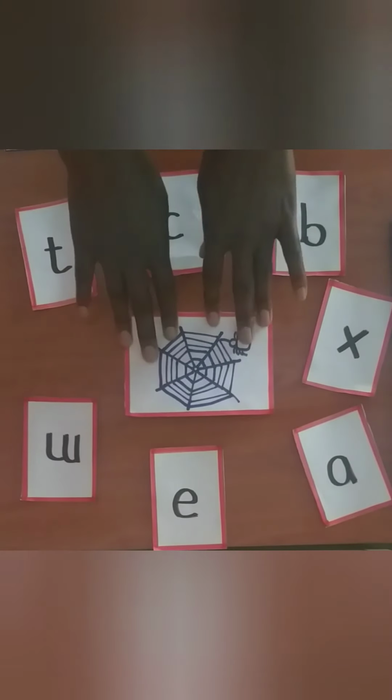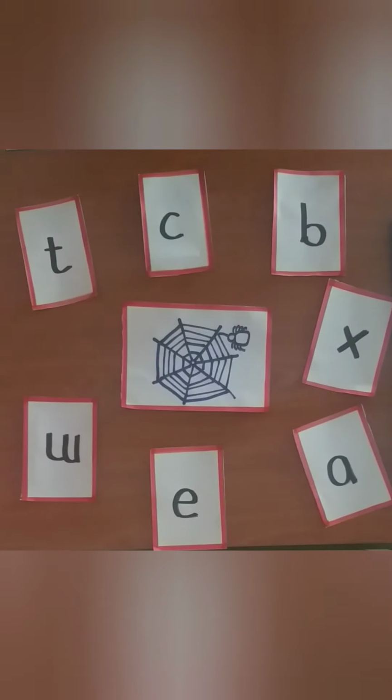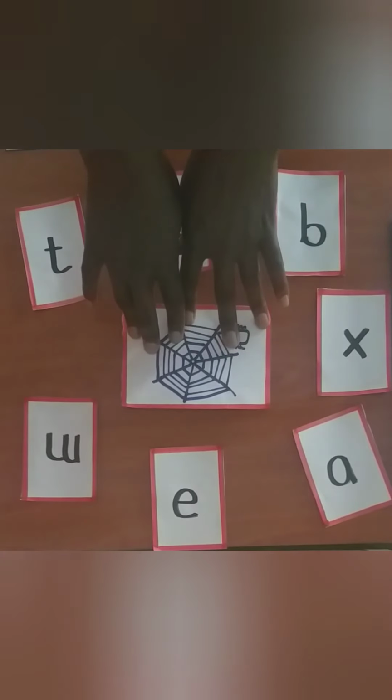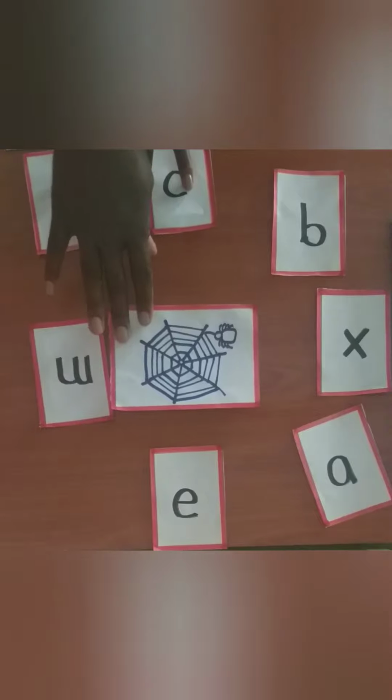Okay, so help the child with the initial sounds in case the child is struggling with the sounds. Help the child. Don't scold them, you know, they're just learning, and mistakes are also part of learning. So you will help the child to say web, the beginning sound. All right, so the child is going to pick up that letter, and then that one and that one. So you see the child is going to get it.